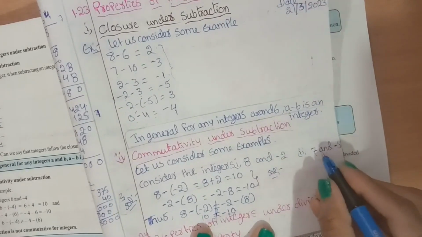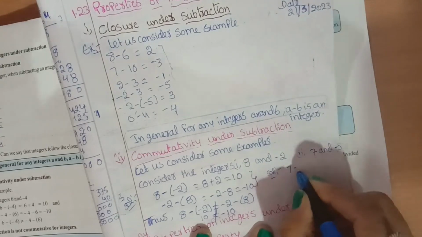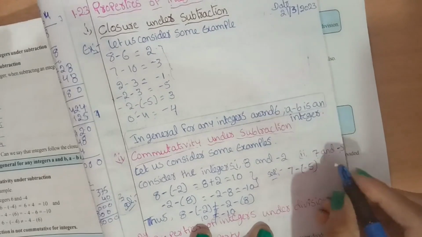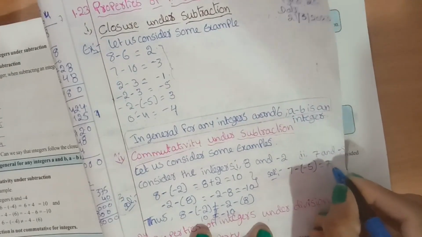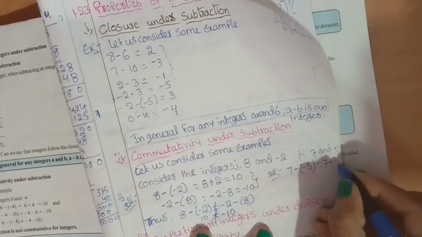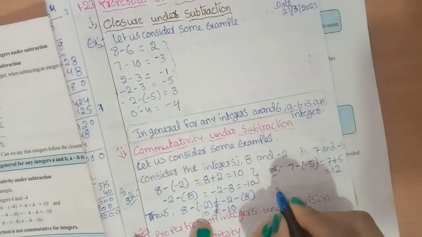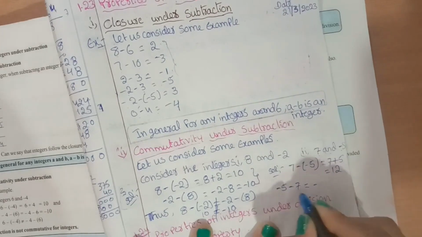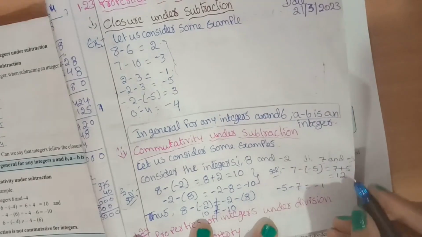The first one is 7 and minus 5. 7 minus minus 5: minus into minus is plus, so it is 12. Another one is minus 5 minus 7, which is minus 12.